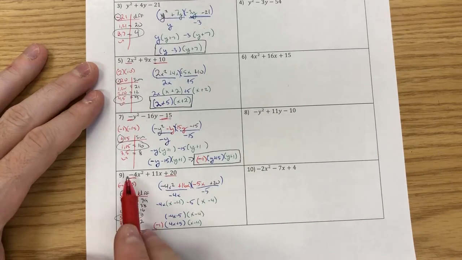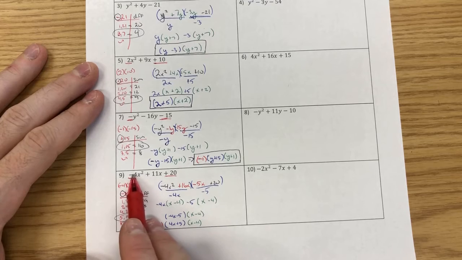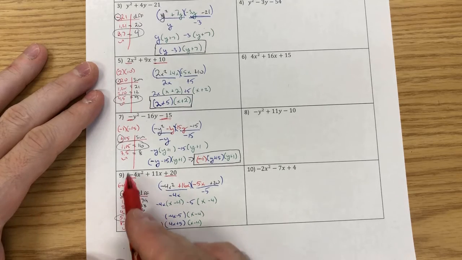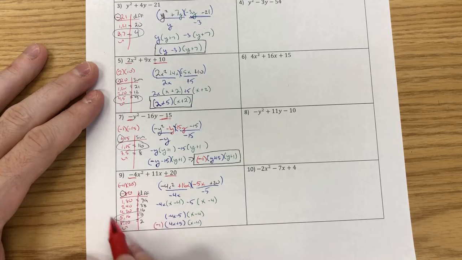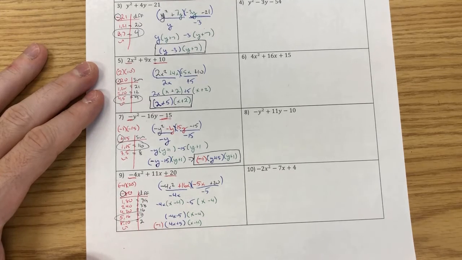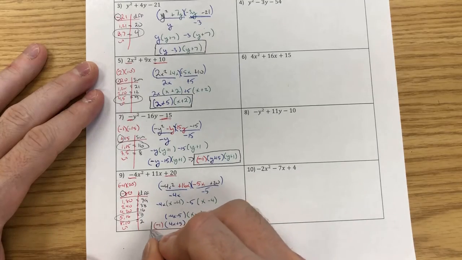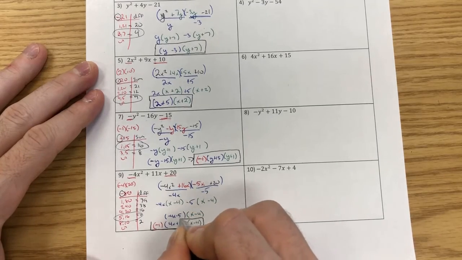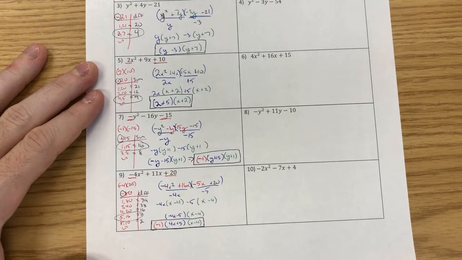Now again, oftentimes you'll see teachers pull it out right here, but I find that it doesn't travel well with a lot of students. They'll forget about it up here and say, oh, I forgot to drag that all the way down. So I like to do it at the very end. That way we know for sure we didn't forget it.